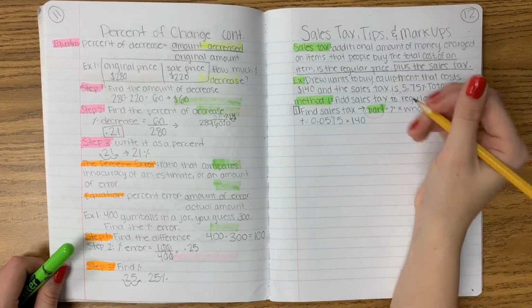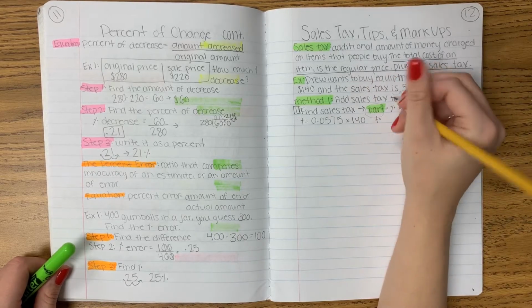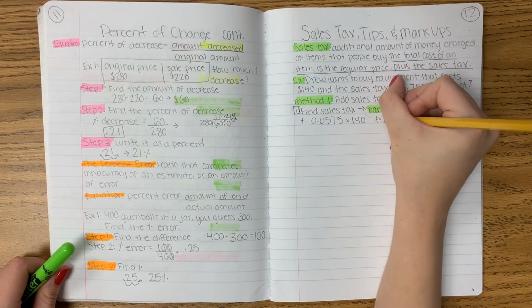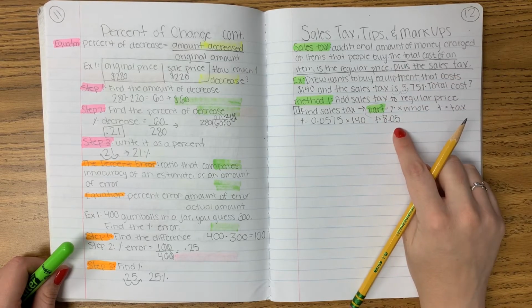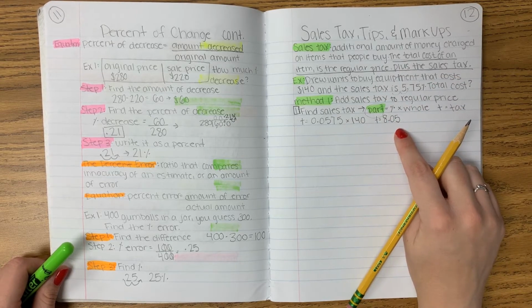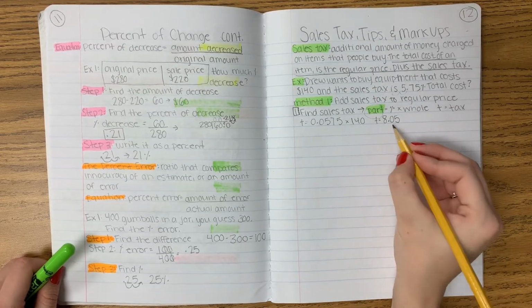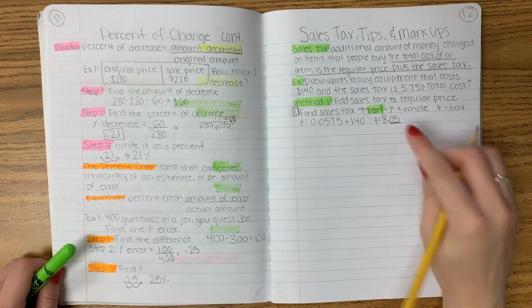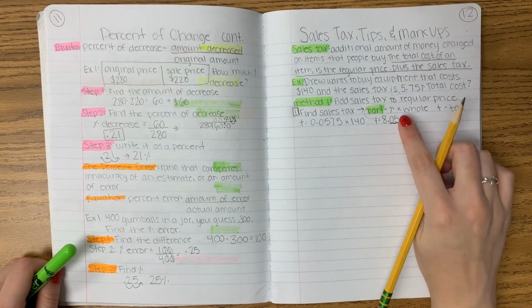Okay, hopefully you guys paused. So T, when you multiply these two numbers, should be about 8.05. Remember, we're working with money, so we don't have cents that go into the thousands place. We need to stay at 2 numbers behind the decimal. If you go to 3 and it keeps repeating, then just round to the nearest hundredth.